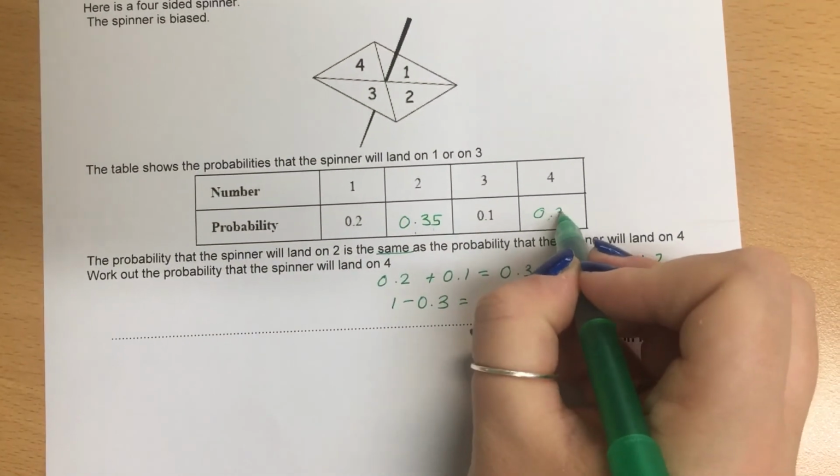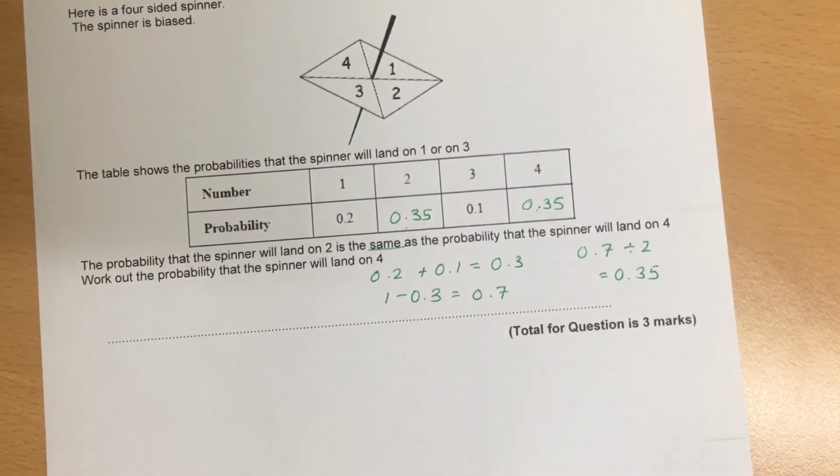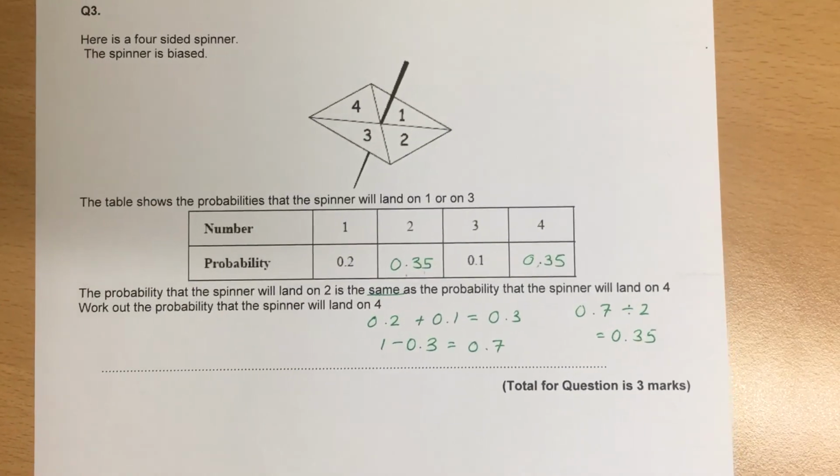And that's it. So all you're using is the knowledge that these all add up to 1, okay? And this is just the exam's way of asking you that.